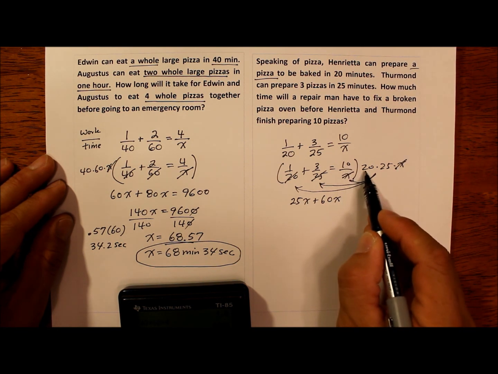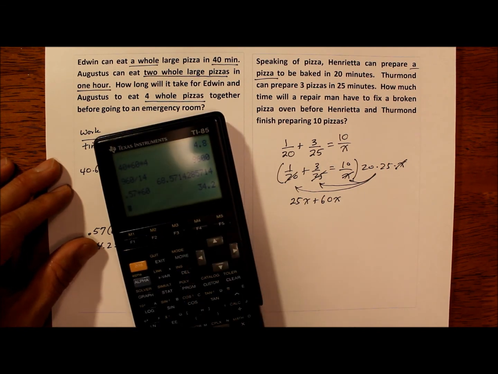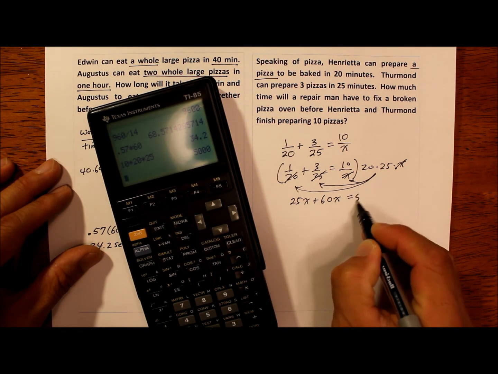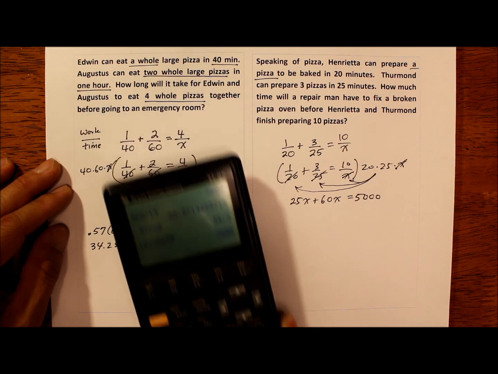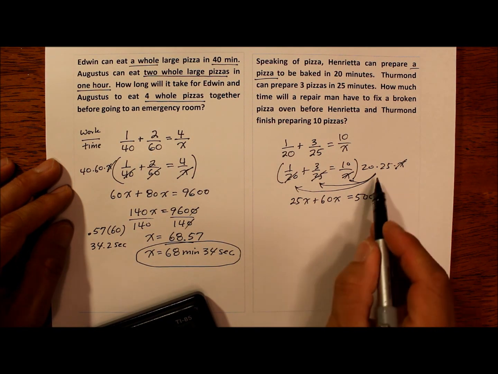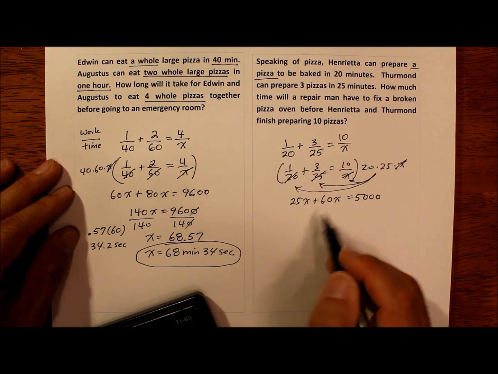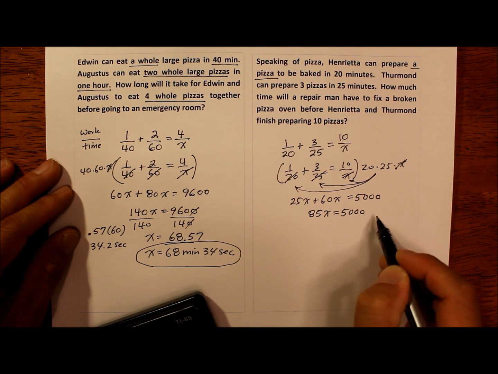So 10 times 20 is 200. 200 times 25, what is that? 5,000? I want to verify that one. So here we go. 10 times 20 times 25, that gives me 5,000. There it is. Now, after the distributive property, we combine the like terms. 25x and 60x become 85x, and that equals 5,000.